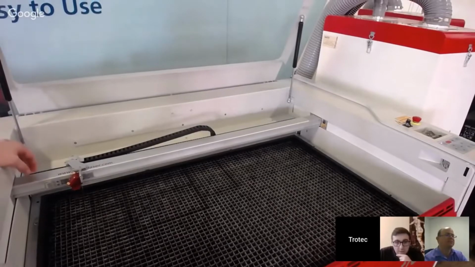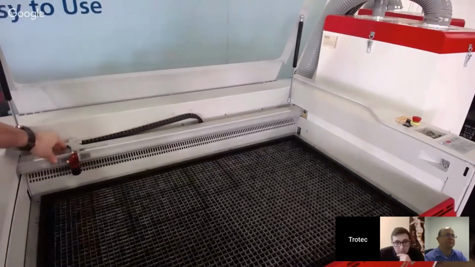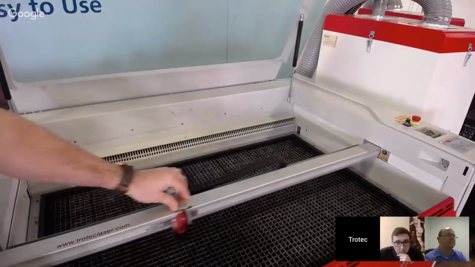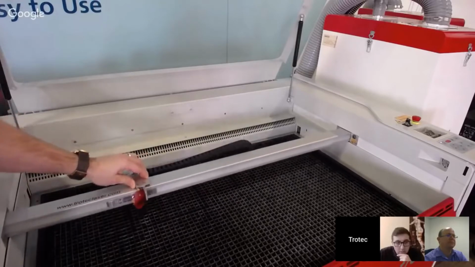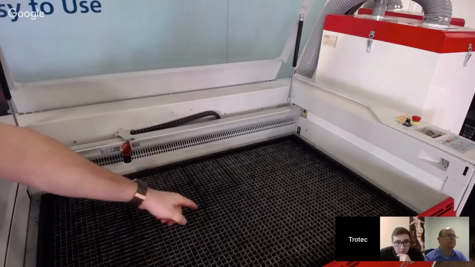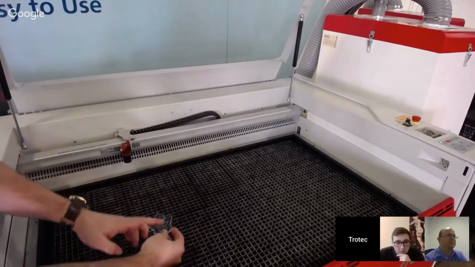Perfect. Thanks, John. Just a visual representation here, guys. As you're engraving from the bottom, you're going to be engraving upwards. Your vents here are going to be sucking the smoke upwards. So you want to start from the bottom because you're engraving.